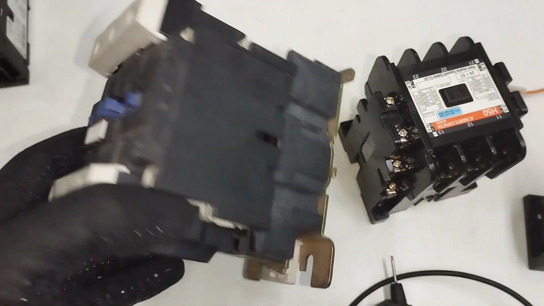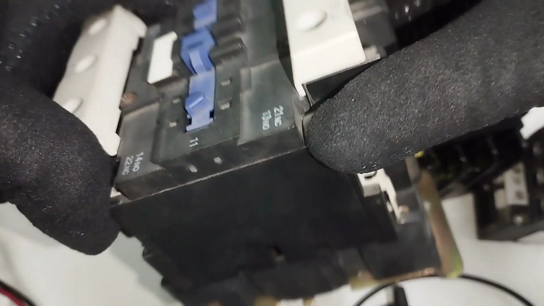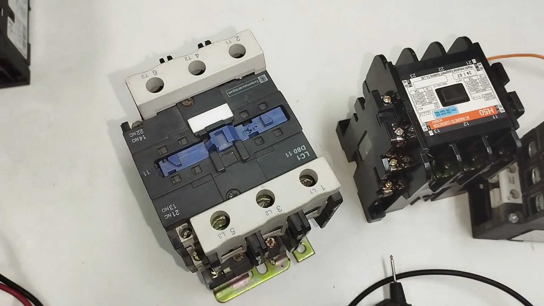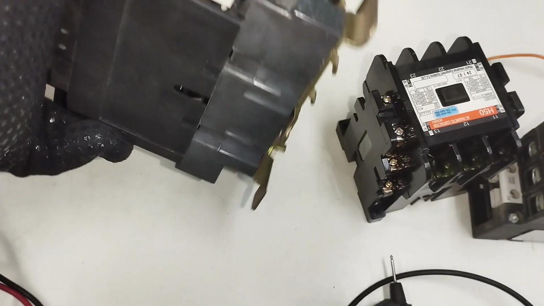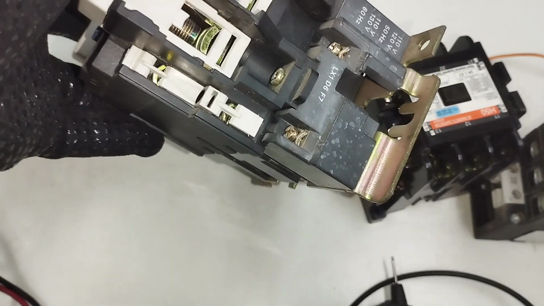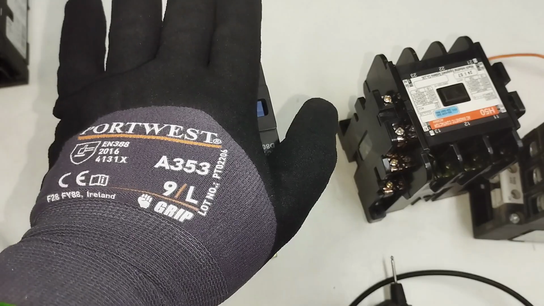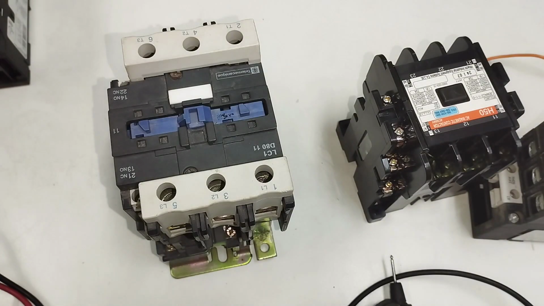I know a lot of people want to see what is inside the contactor. And then we're going to talk about the voltage level of a contactor. So meaning we're going to open up the contactor in the next video, so you will see how the internal structure looks like, and we're going to talk about the voltage level of every contactor you see in the market.